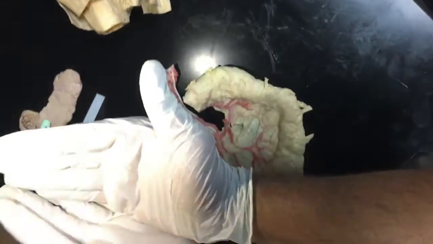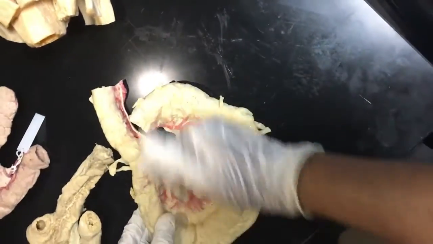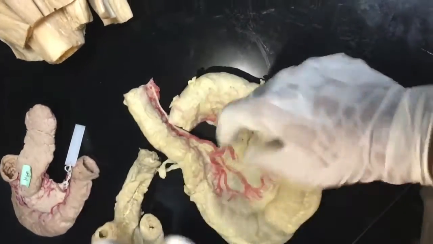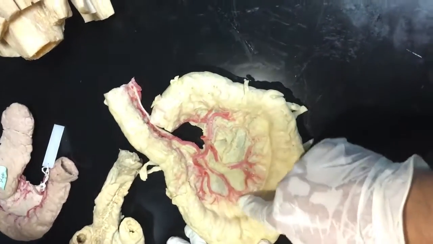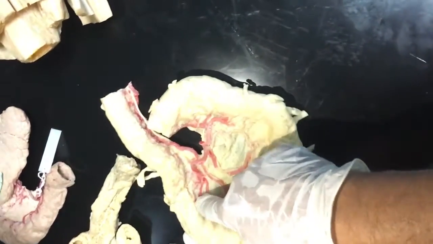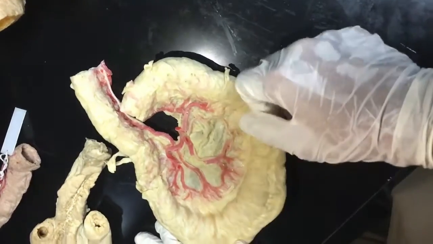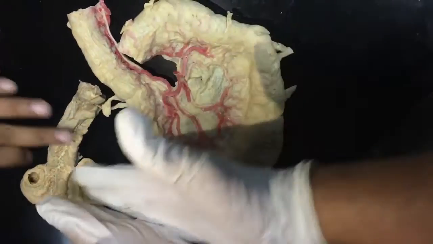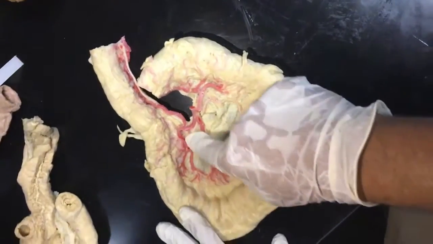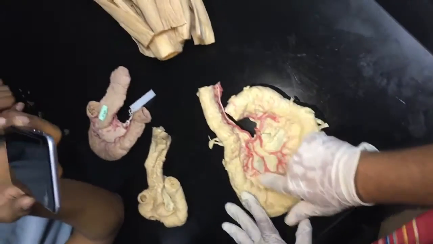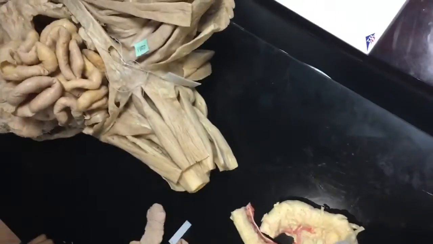There are two folds which go and cover the intestine. If you reflect one, in between the two folds will be the passage of the blood vessels, supplying as well as providing venous and lymphatic drainage. Here you can see all these blood vessels coming and supplying the different parts of the small intestine. One fold of the peritoneum has been removed, so you can see there is no peritoneum above this.